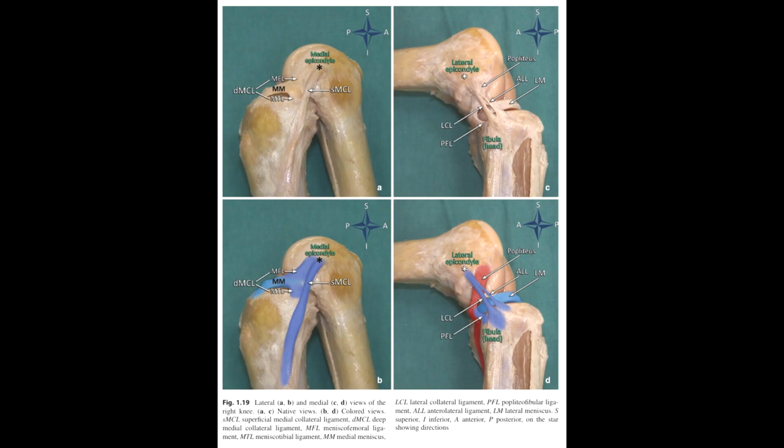Compare the two sides. Medial knee, we have the sMCL plus dMCL plus meniscal connections, and this creates a strong, broad structure, tightly linked to the meniscus. On the lateral side, we have the LCL plus the ALL plus the PFL plus the popliteus, and this creates a cord-like, more discrete structure, with less meniscus involvement, but critical for resisting varus and rotation.